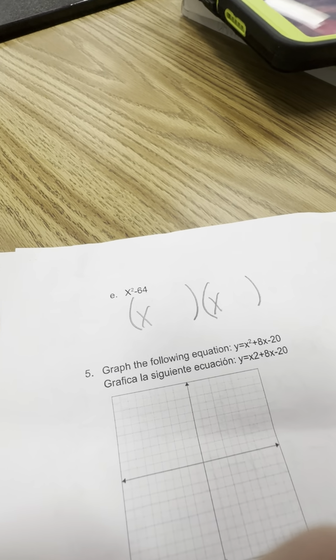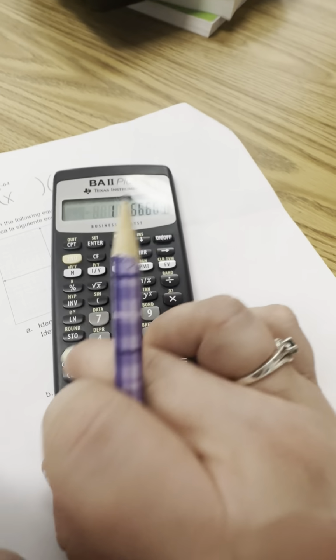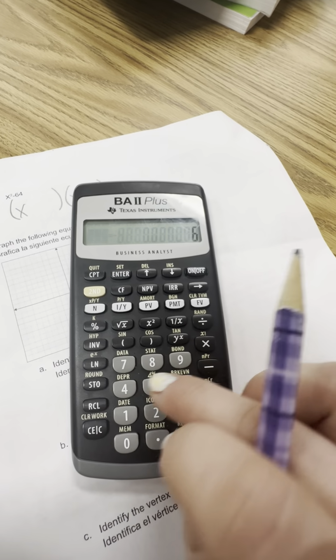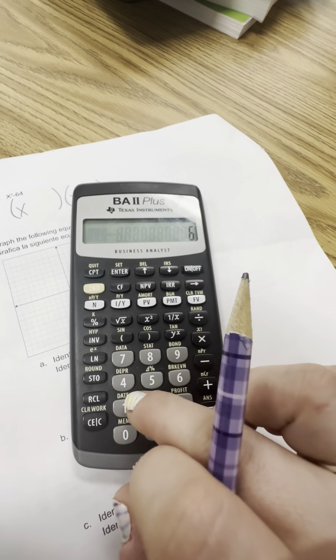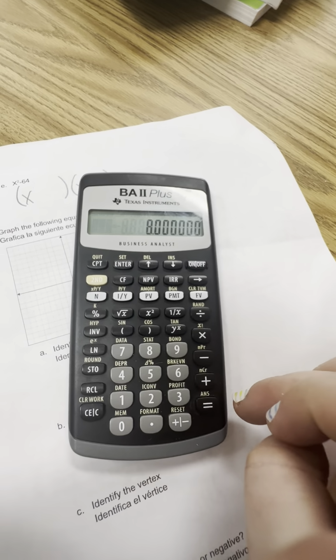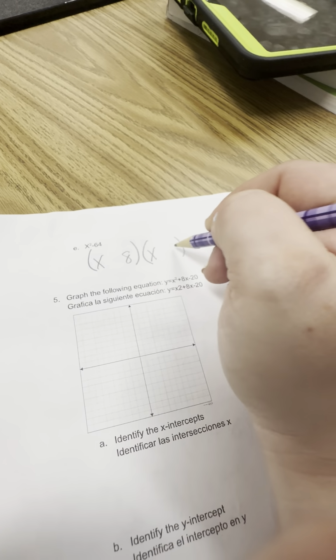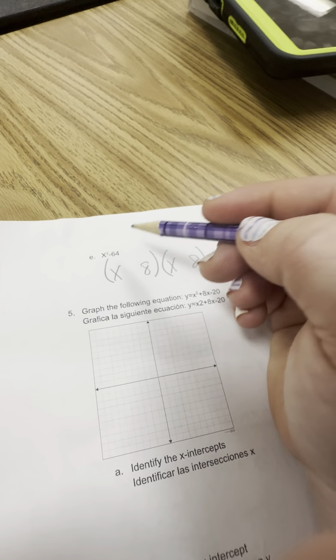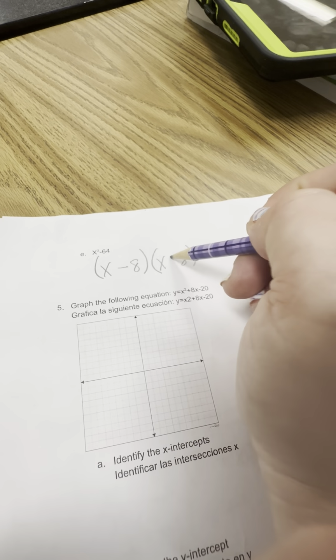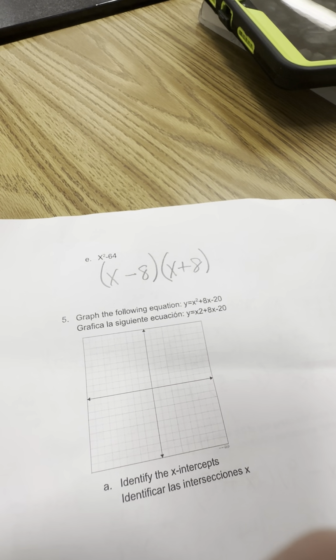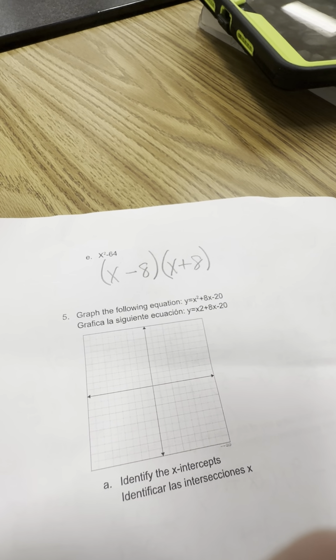The square root of 64 is 8. I have an 8 and an 8 in both of them. To make the middle term go away, I need an addition and a subtraction. Doesn't matter which one goes which, you need them both.